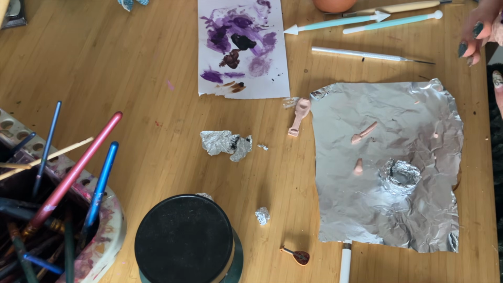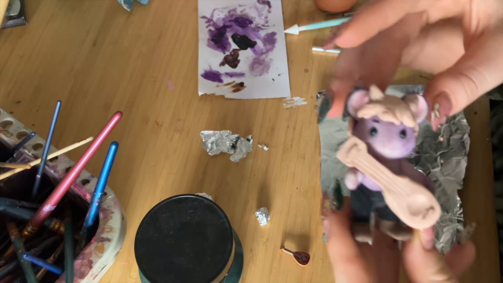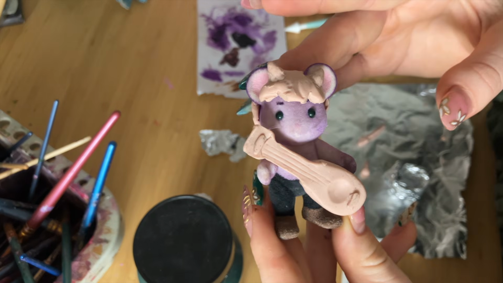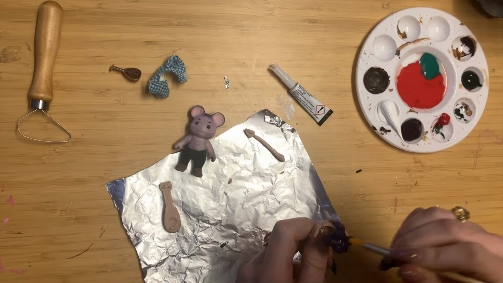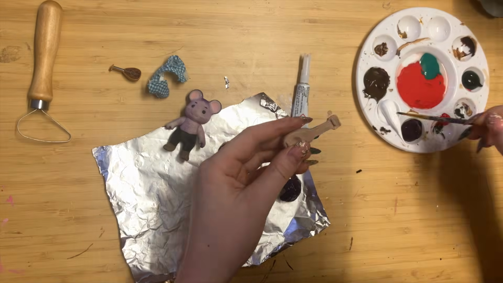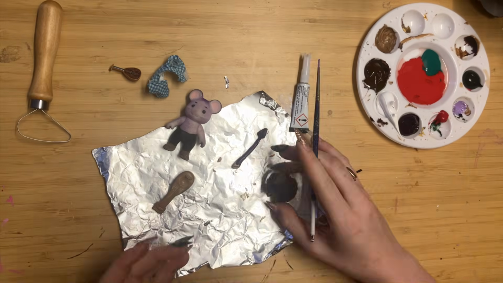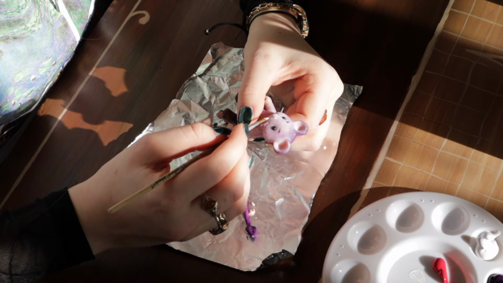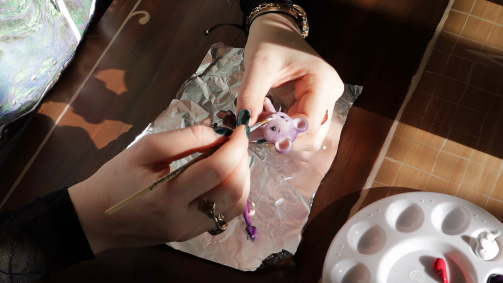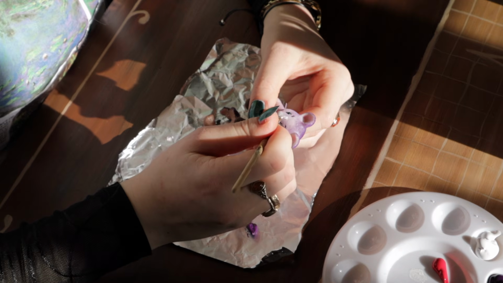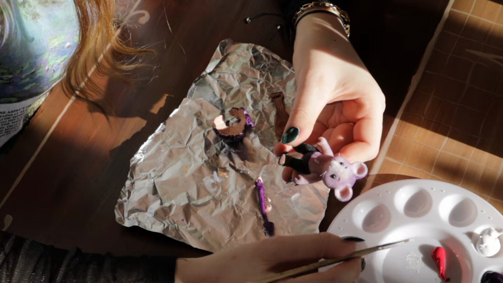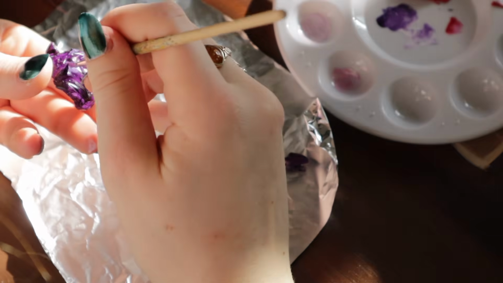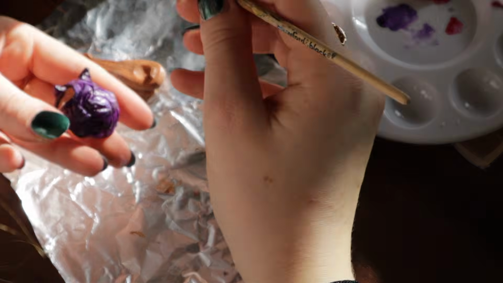So after the baking, I tried the pieces on our little moss, and they turned out all alright. The hairdo was a little bit too big, but nothing glue couldn't fix. Sadly, the tail snapped here, and I gave them a base color. And then the next day, I went in with defining the details in his little fur and defining the details in the clay bits, so in his hair and his tail.